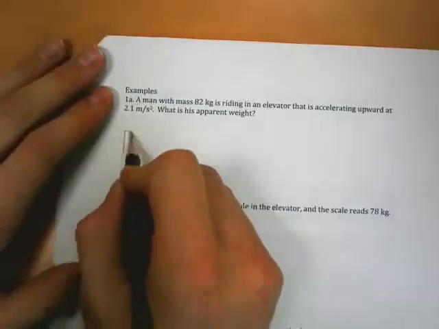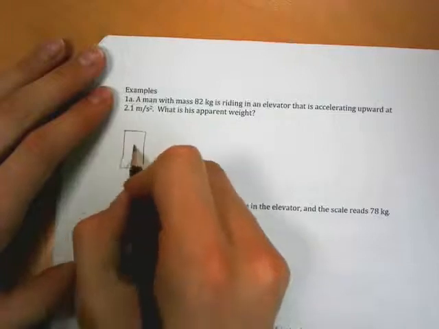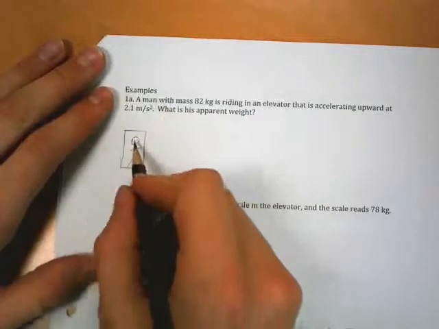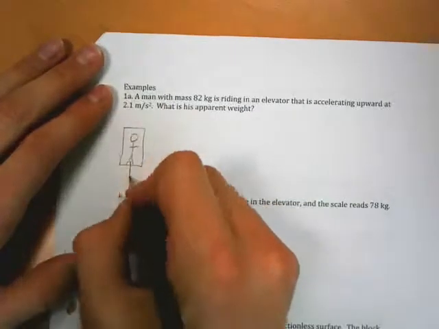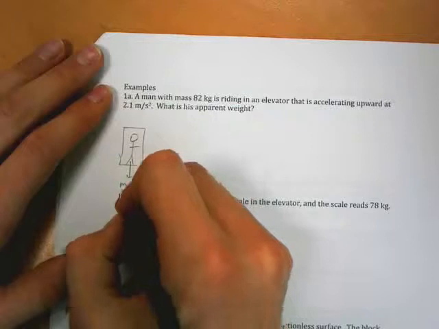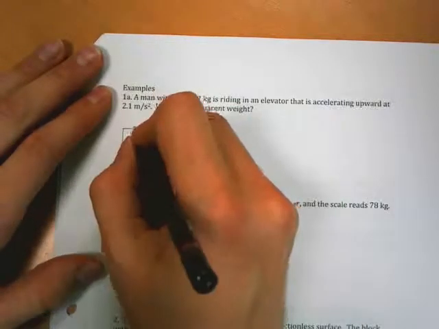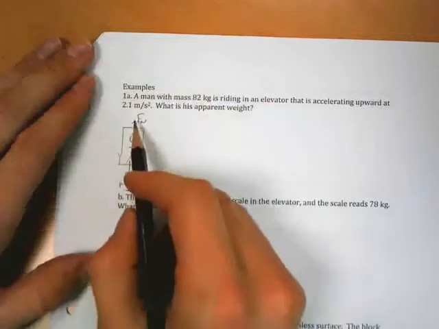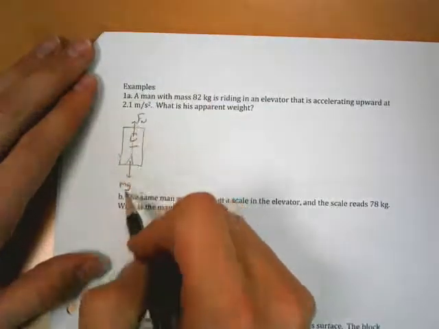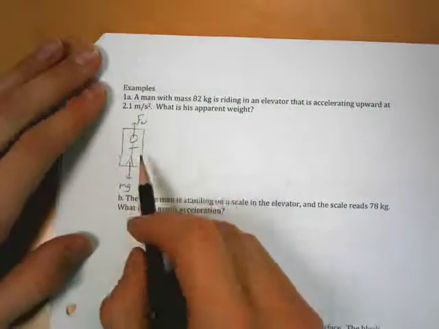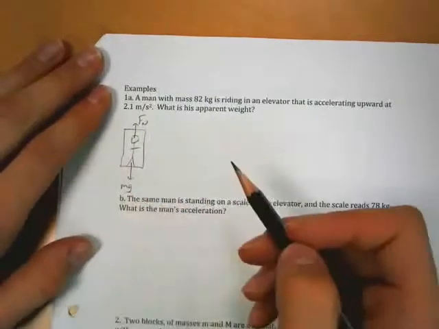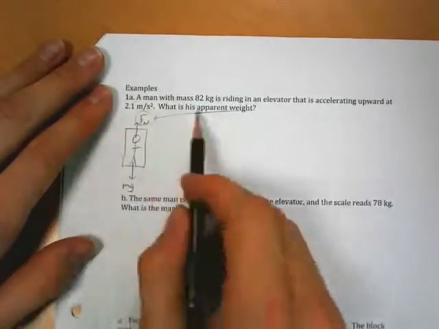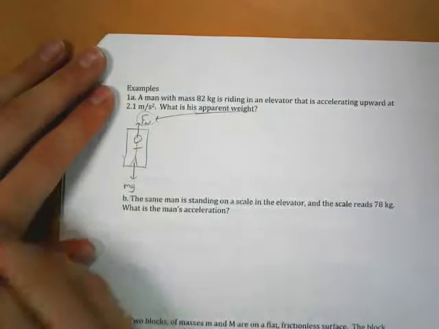Well, what's happening? We've got an elevator, we've got a guy, the elevator is accelerating upward. What are the forces acting on him? Well, it's always gravitational force, and the other force acting on him is normal force from the floor of the elevator. If you consider the elevator, there's probably some upward force from the cables or whatever that hold up the elevator, and then there's gravitational force. But on the guy, there's normal force from the floor, and gravitational force going downward. Apparent weight is normal force. So normal force is what we're trying to find.